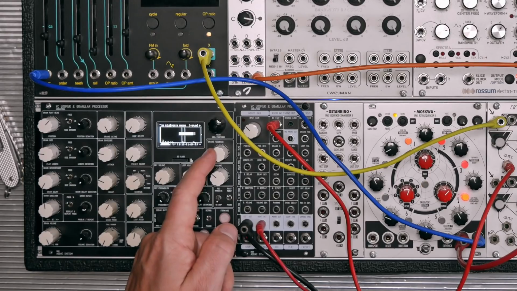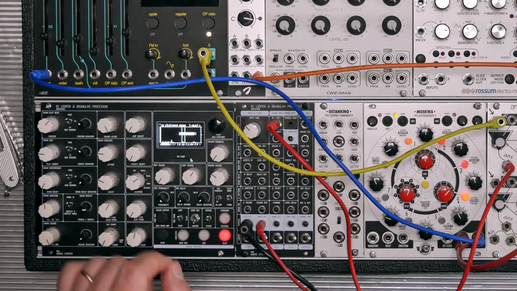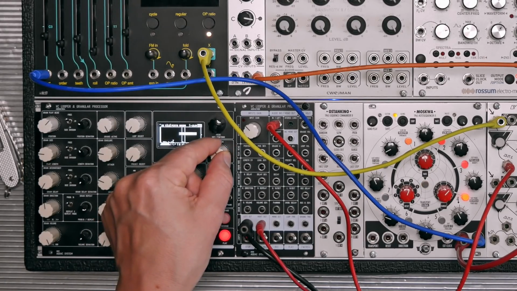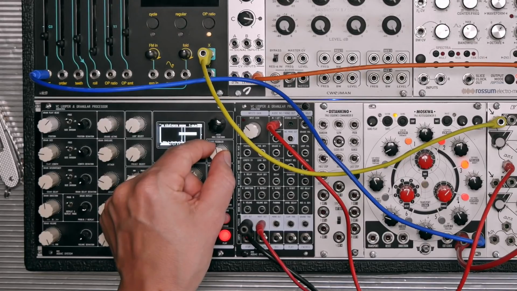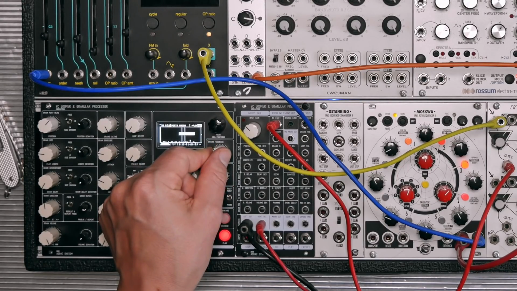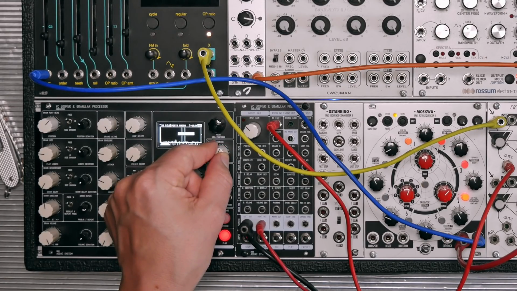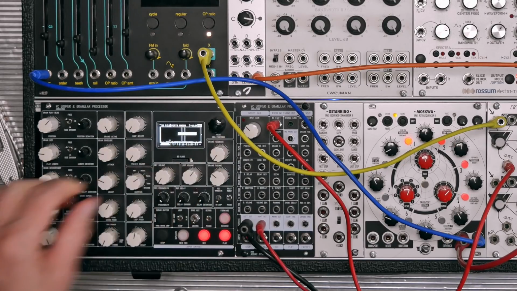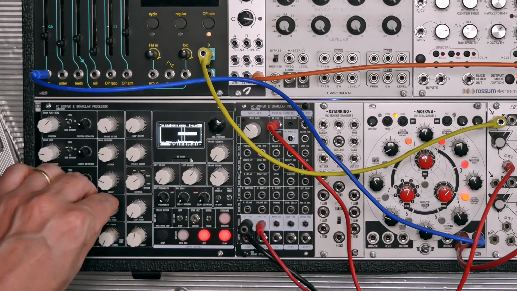Here we've got grain feedback, so the grains will feedback in themselves if recording is active. Let's pitch it down.